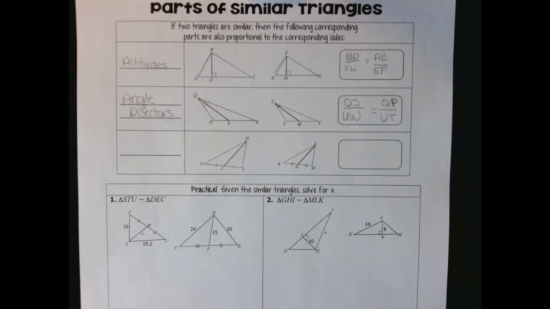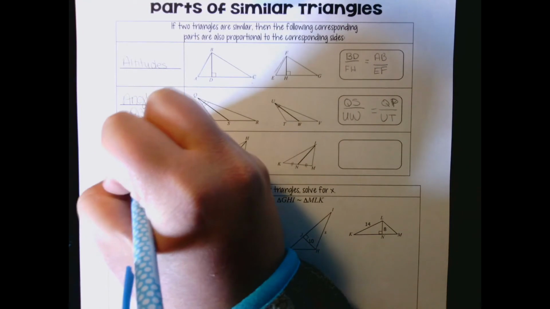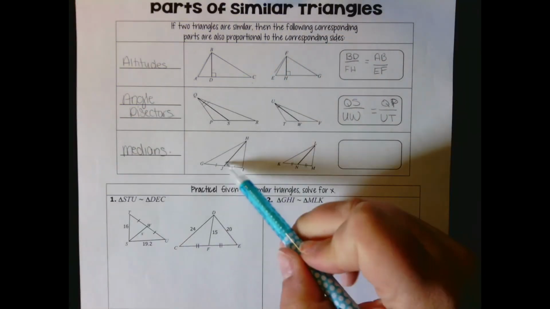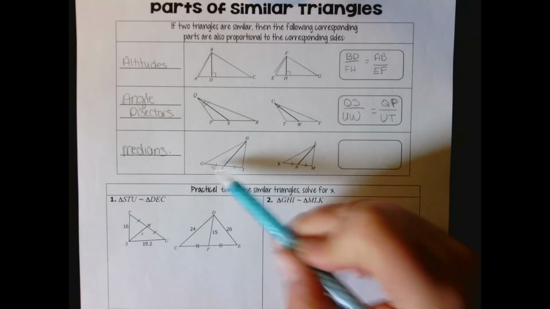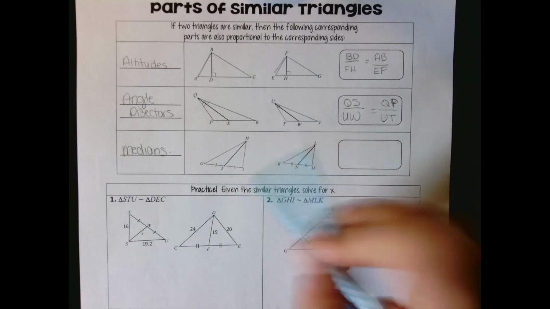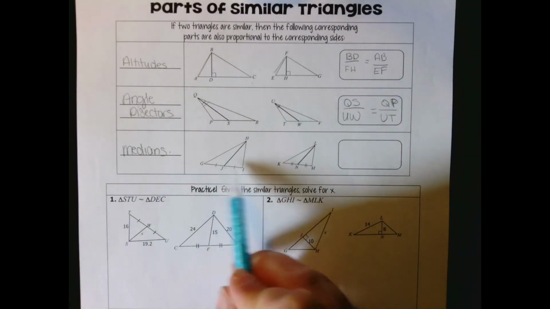And then lastly, it's going to be medians. And that is going to be a line that cuts the base into two congruent pieces. So we have HJ as our median, so GJ and JI are now two congruent segments.